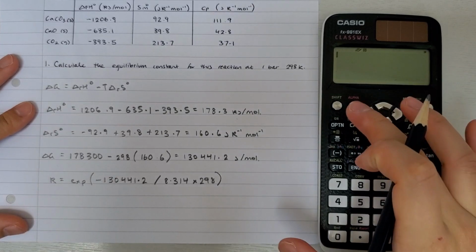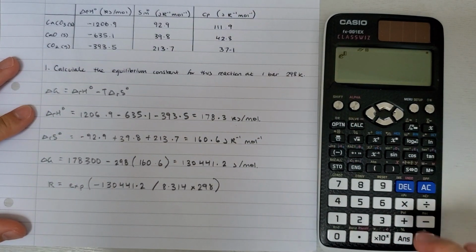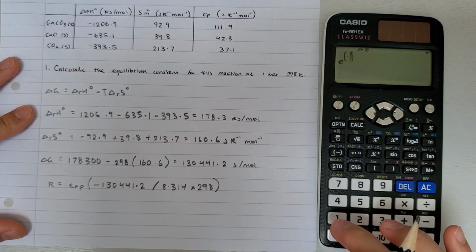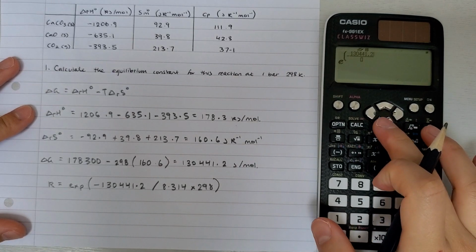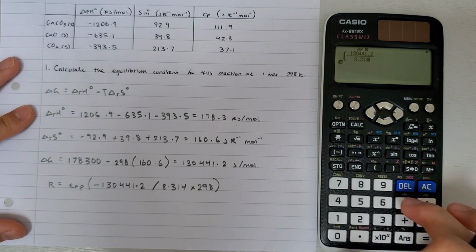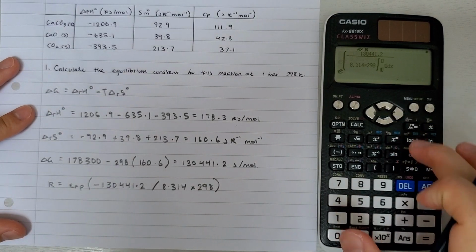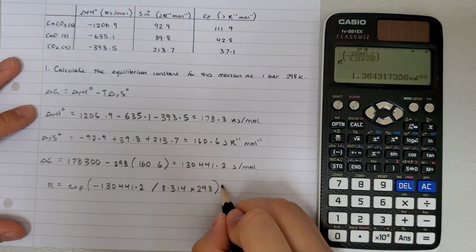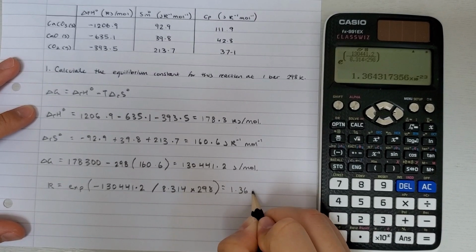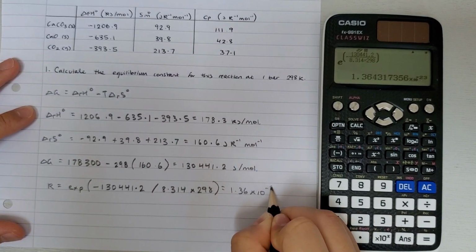So we have e to the power of minus that, and that gets us to 1.36 times 10 to the minus 23.